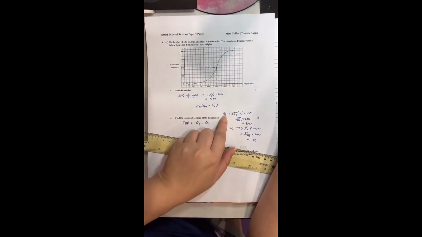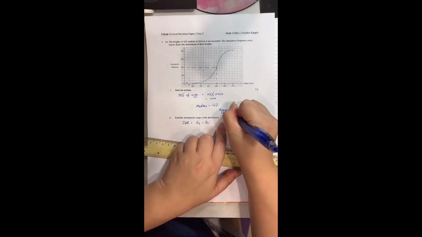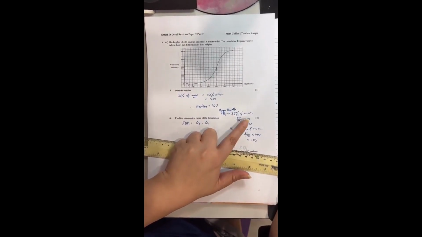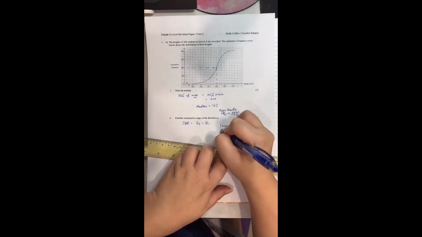No, 75% is fixed. Q3, upper quartile. This is upper quartile. Upper quartile is 75% of max. This is lower quartile.